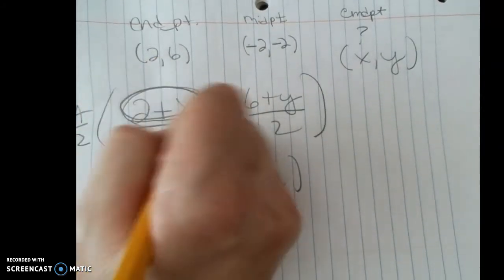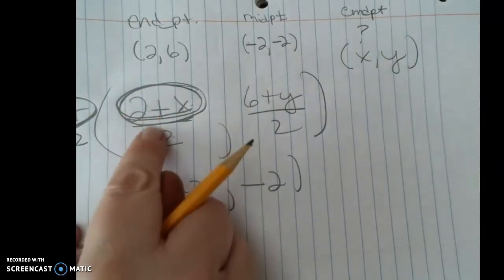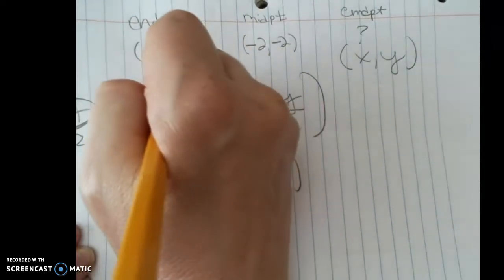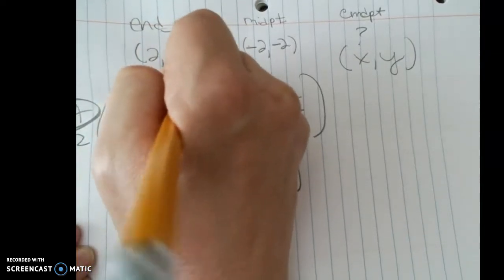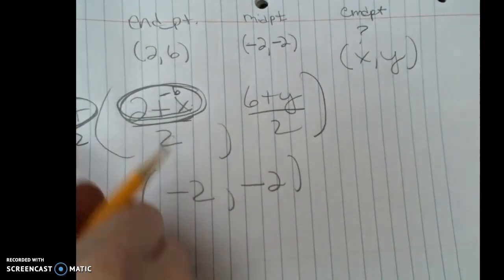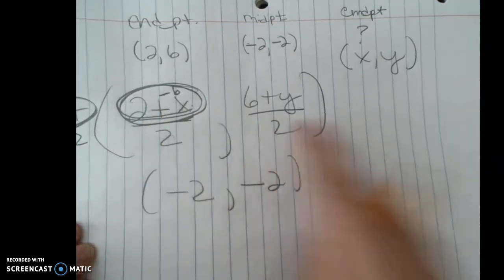So what that means is I know that all of this has to equal a -4. So then I have to think, 2 plus what equals a -4? And it looks like that's probably going to be -6. So if I owe $6 and I have $2, I get a -4. If I divide by 2, I get this. So I'm feeling really good about that answer. All right, let's look over here.